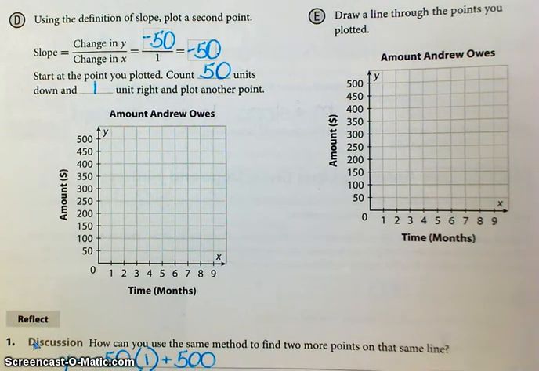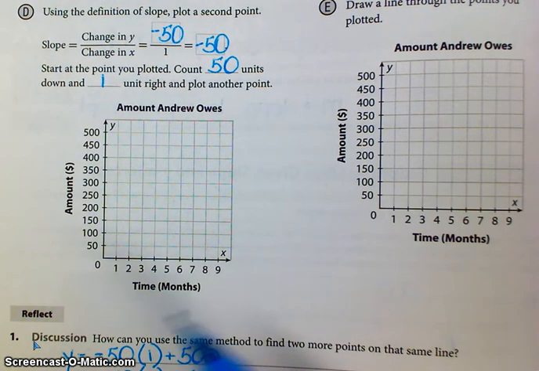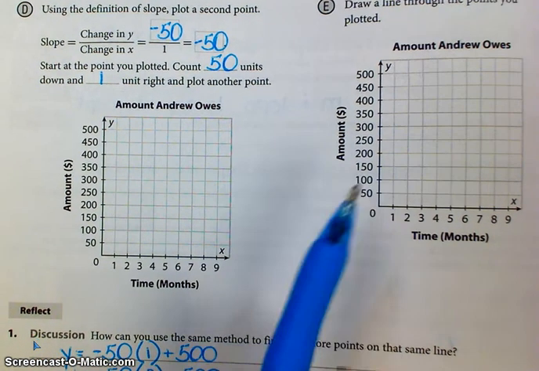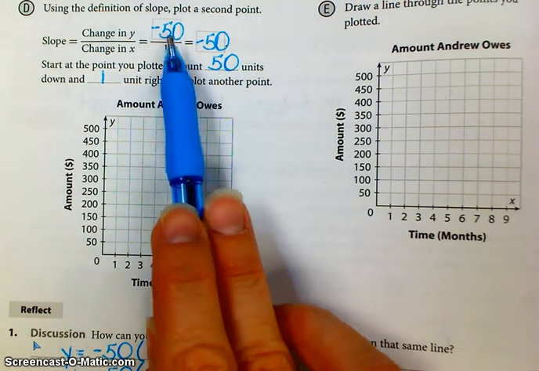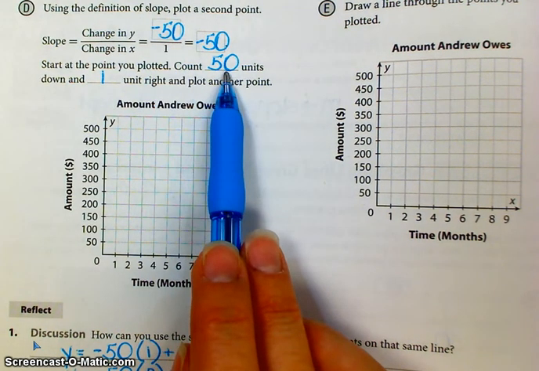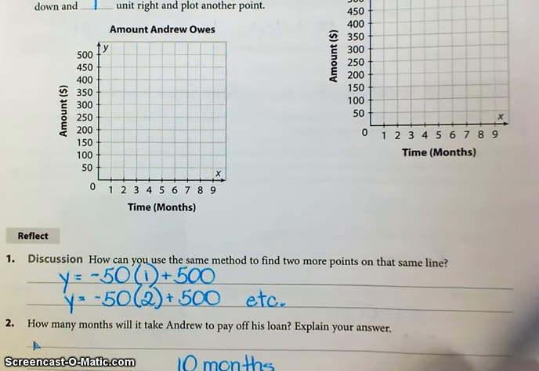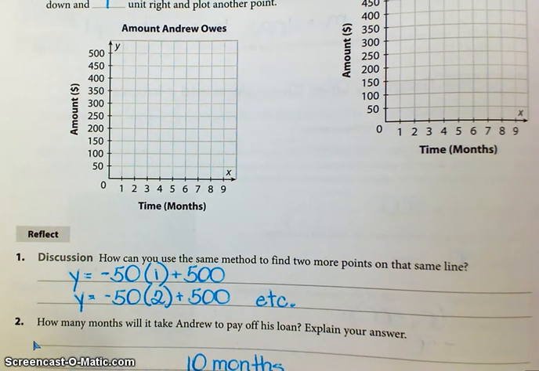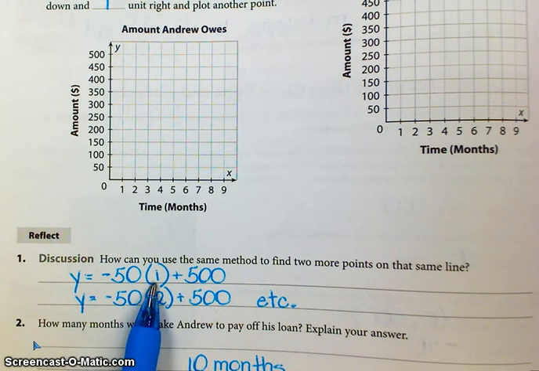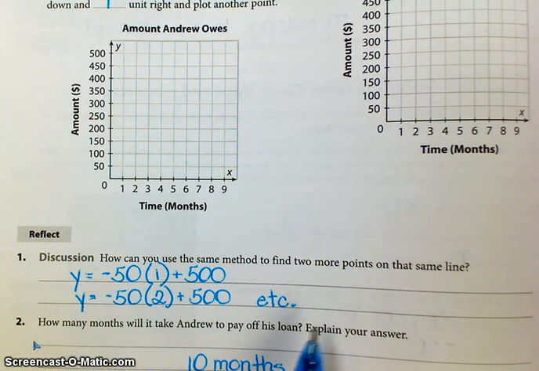You could fill this stuff in, but basically we've gone over most of it on the previous page. They just give it to you step by step back here. You're going down by $50 every month, which is what they want you to do. Count down 50 units and over 1, and you could actually plot the whole thing here. How can you use the same method to find 2 more points? Well, you just substitute how many months have gone by. 1 month, 2 months, 3 months, 4 months, etc.